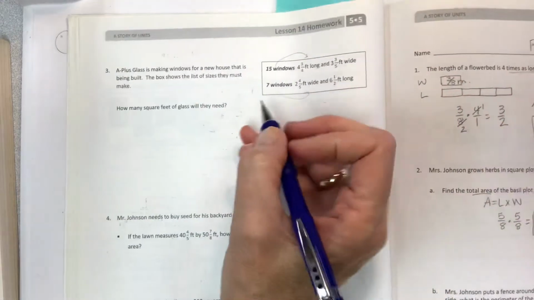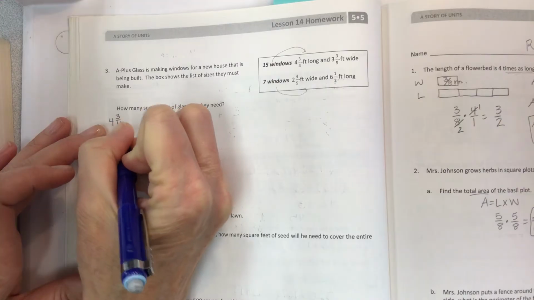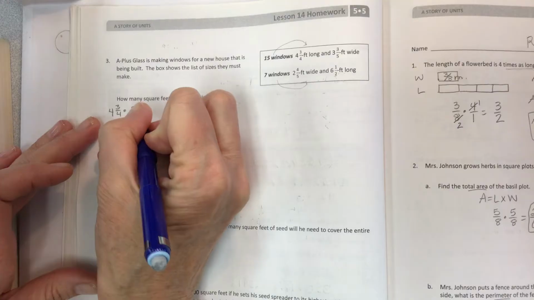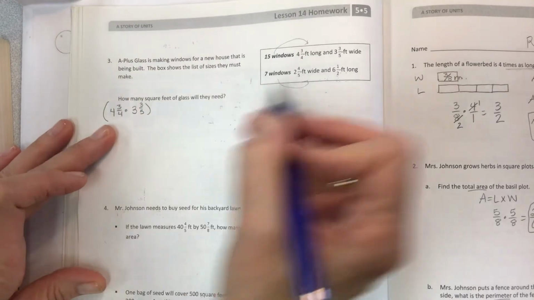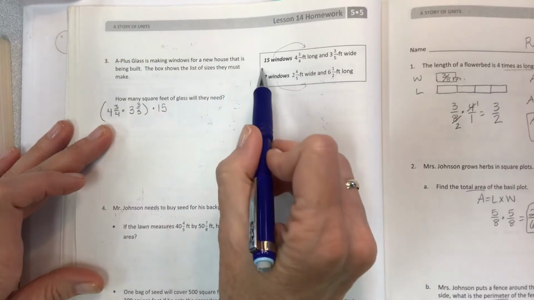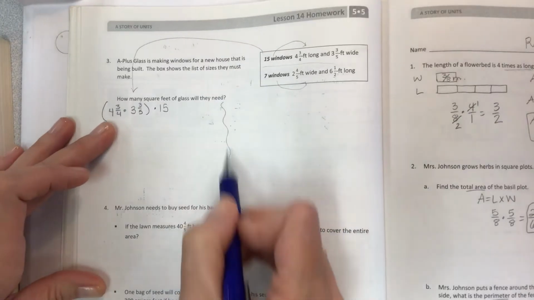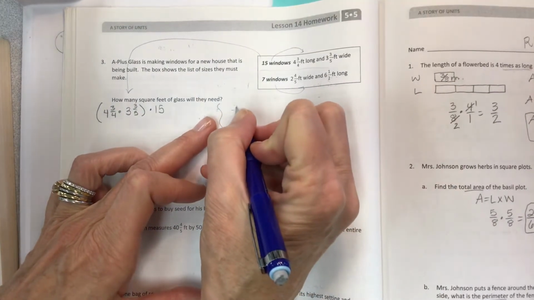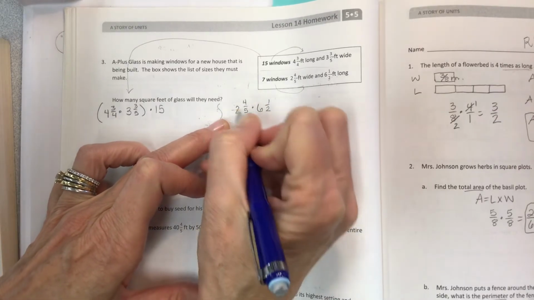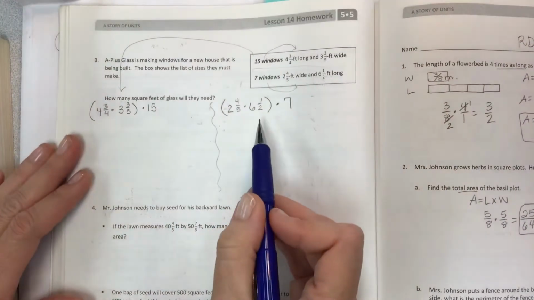Organize your work. First, we have to take our 4 3/4 times 3 3/5. And when we get that, we have to multiply it by 15. Okay, so that's going to be for all of these. Then, I'll probably end up erasing that, but we'll have to do the 2 4/5 times 6 1/2. That's the other size window, times 7.